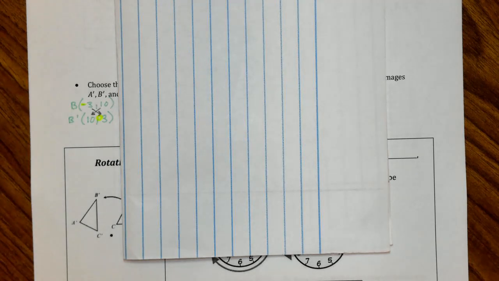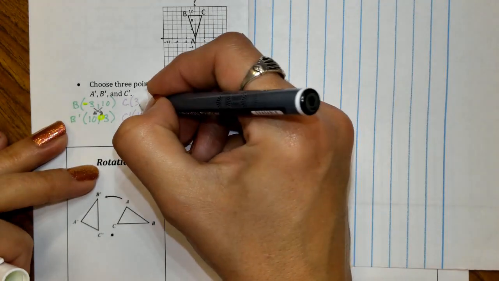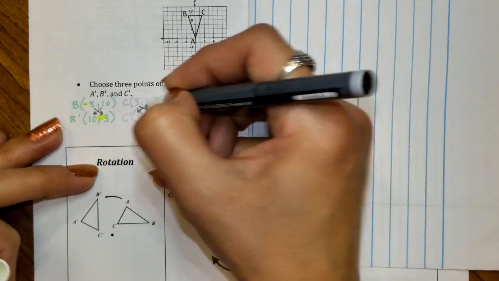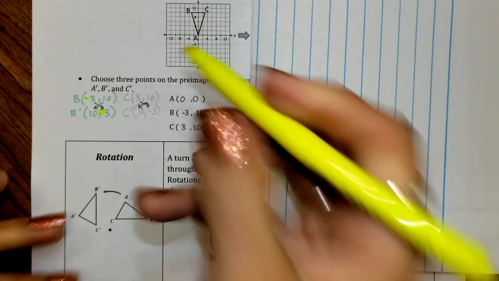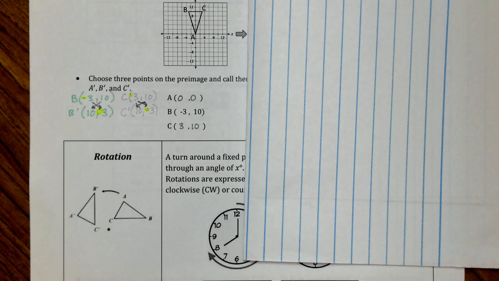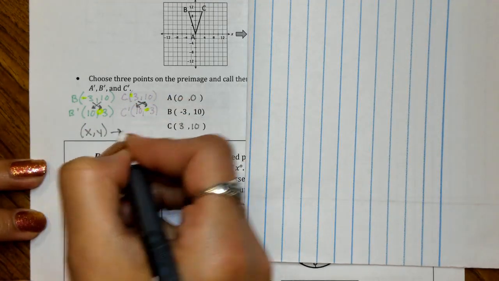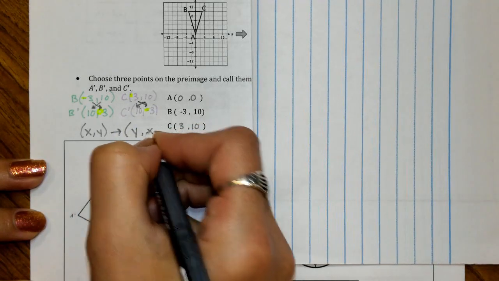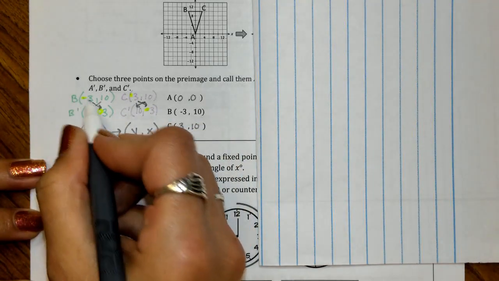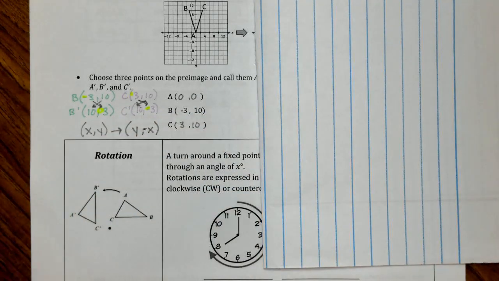So not only did the x and the y switch, but we need to throw a little negative in front of that x in the rule so that we can see we need to change the sign of the x coordinate. You're going to notice the exact same thing with C prime. They switched places, and the x went from a positive 3 to a negative 3, so the x switched signs. So the rule here is your (x, y) is going to turn to, we're going to switch the x and the y around, and then the x coordinate is going to change signs. So we're going to throw that little negative in front.